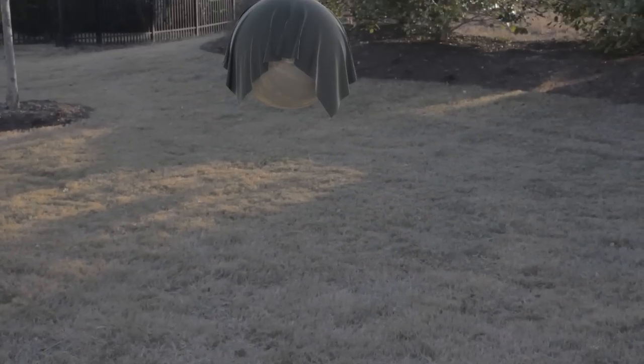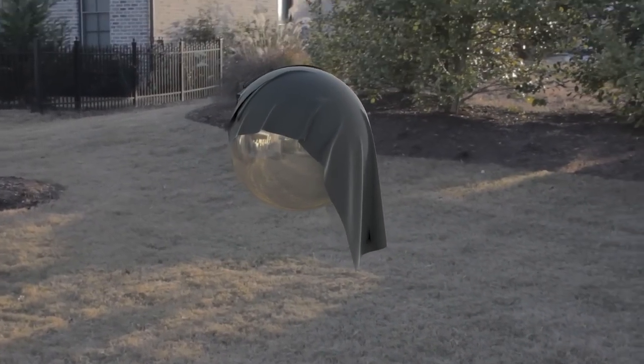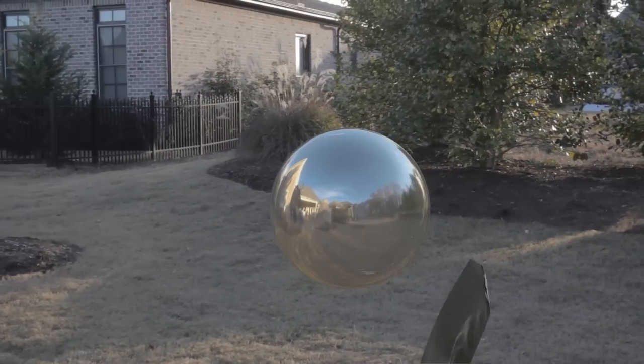Here's an example I made by motion tracking a gazing globe in there and just a cloth simulation. You can see the environment and the realism of it, and the realism of the reflections.